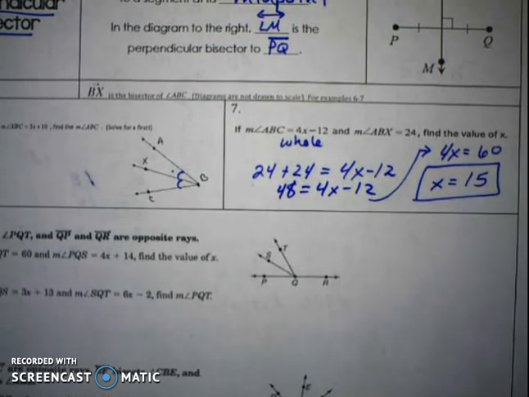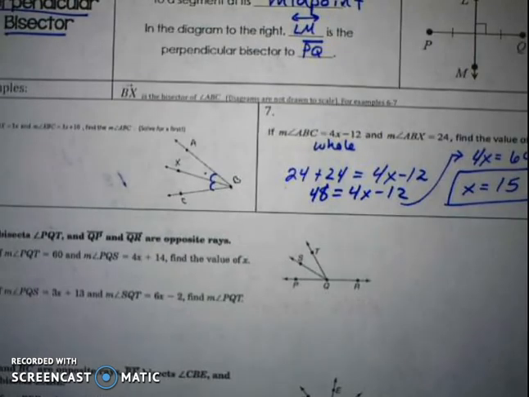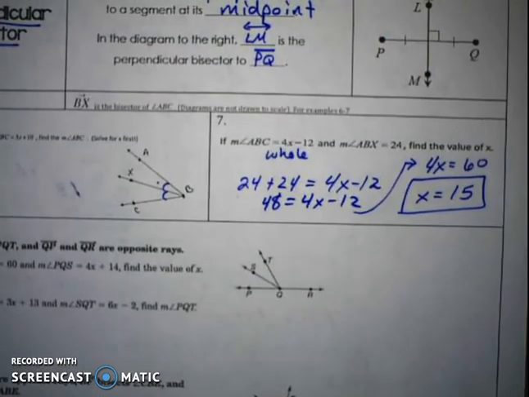Okay, now that we have talked about angle bisectors and all of those, we are going to do some more of these examples in class. This lesson has a lot of examples we don't have time to cover in the video, but make sure you bring your notes with you, and we will get some class time to go over these and finish some of these examples.